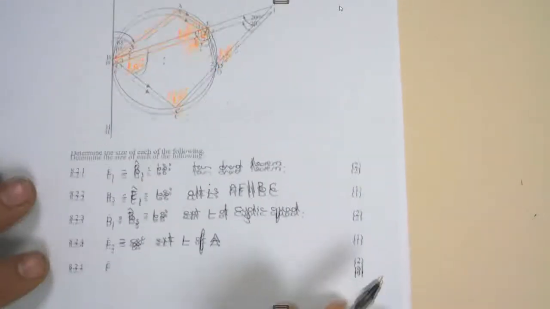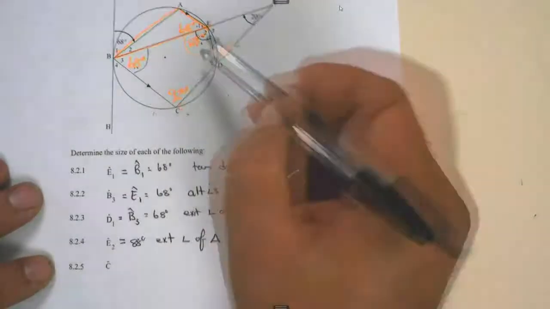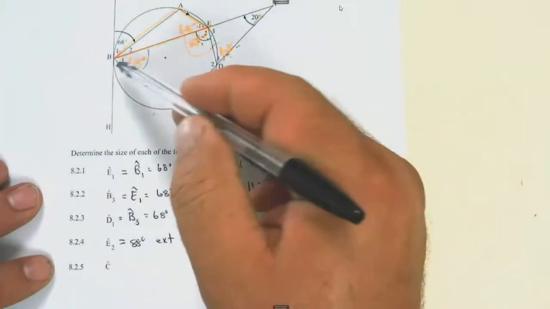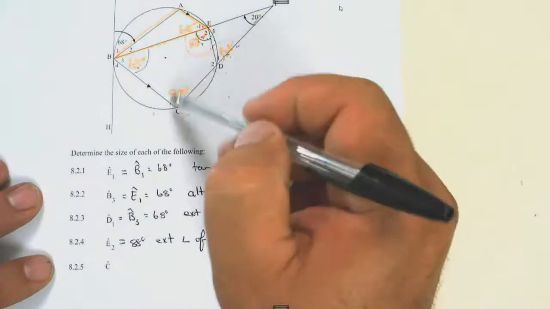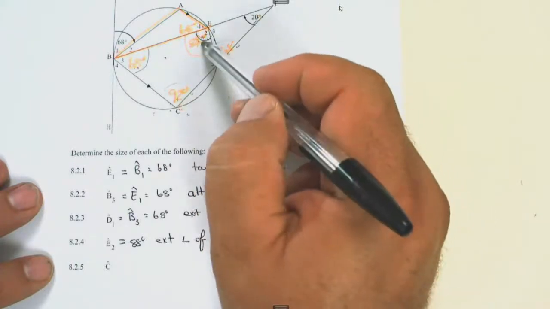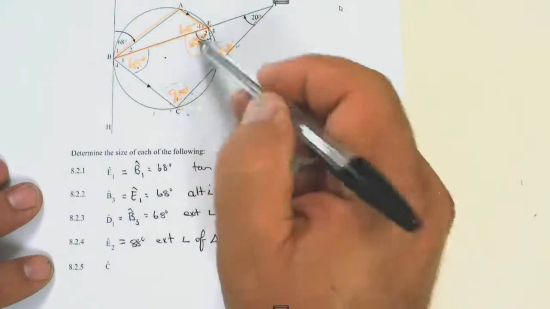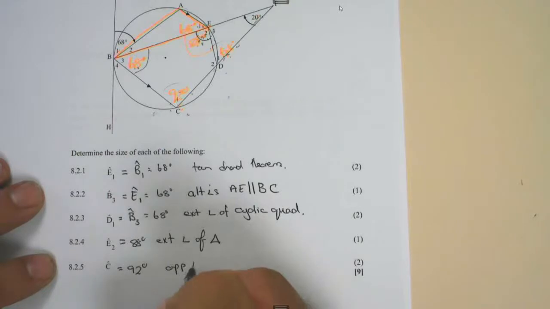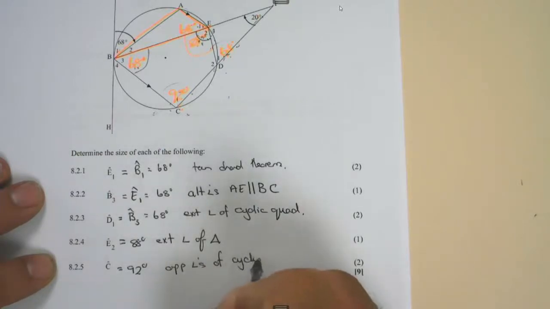And now we got to work out C. Now if this here is 88 degrees, we know this here is a cyclic quad and opposite angles are supplementary. So if this here is 92 degrees and that is 88 degrees, then they add up to 180. So angle C is equal to 92 degrees, opposite angles of a cyclic quad are supplementary.